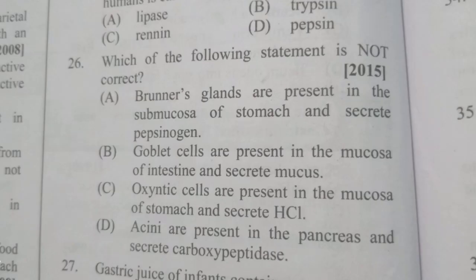Our next question is which of the following statement is not correct? Our incorrect one is Brunner's gland are present in submucosa of stomach and secrete pepsinogen. Actually, Brunner's gland is present in submucosa of small intestine. So A is the correct answer.